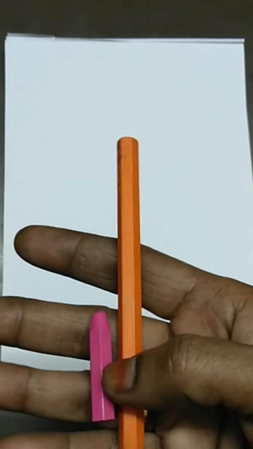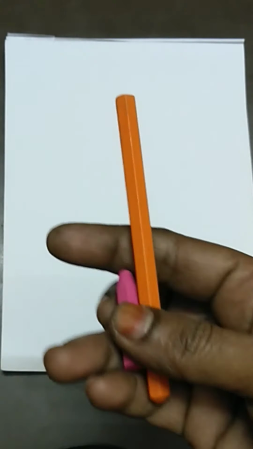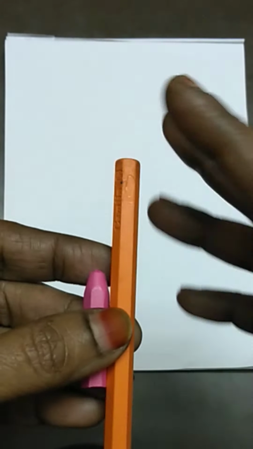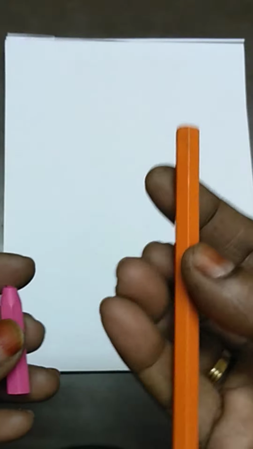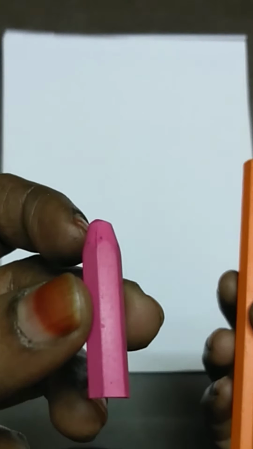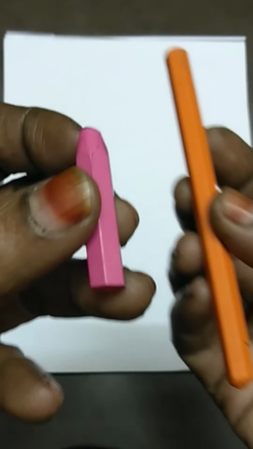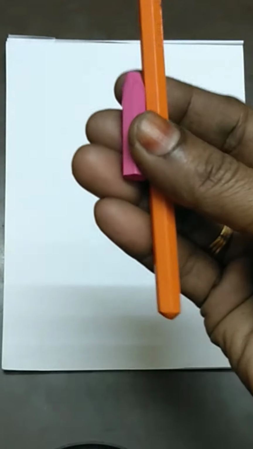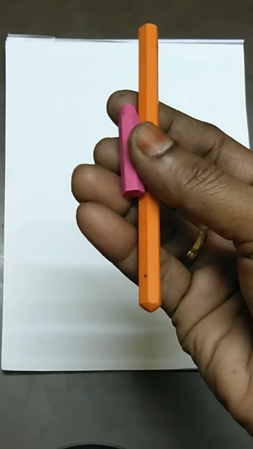So, dear children, here I have two crayons. Are these two crayons the same? No. They are different in color and they are different in size, isn't it? This is the long crayon and it's orange in color, and this is the short crayon and it is pink in color. So, they are different, but both are crayons.